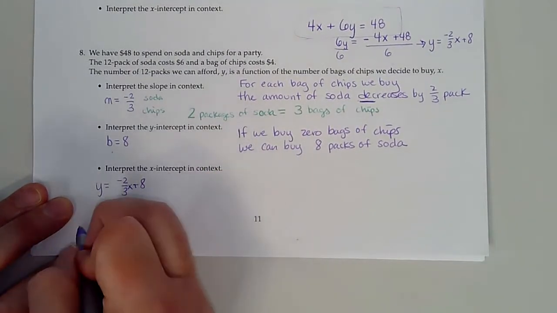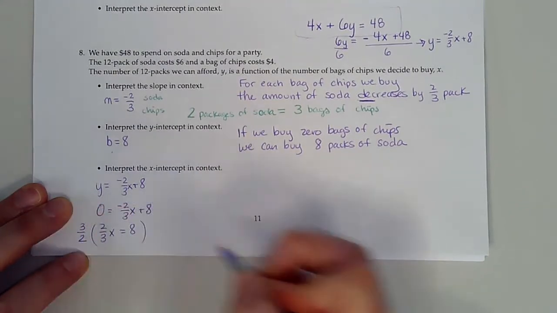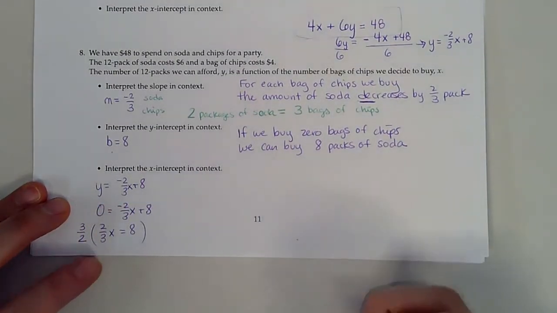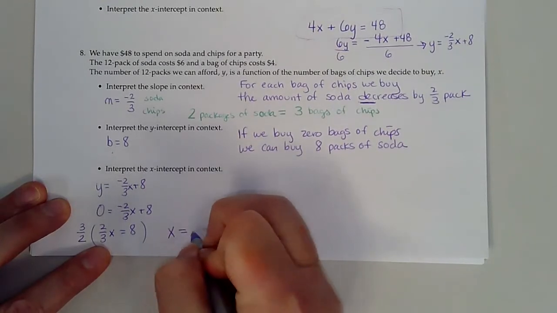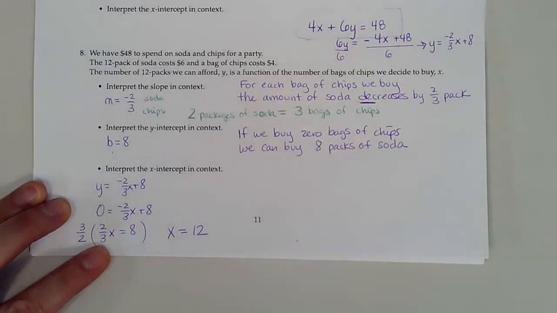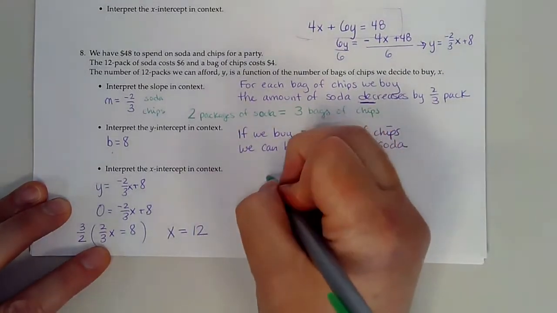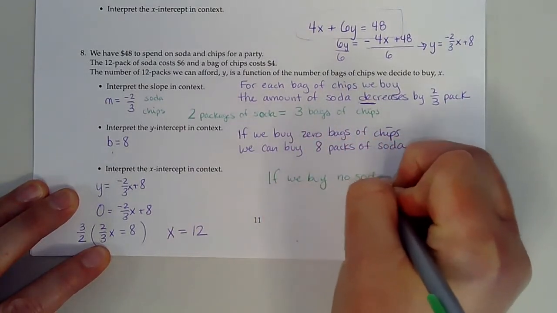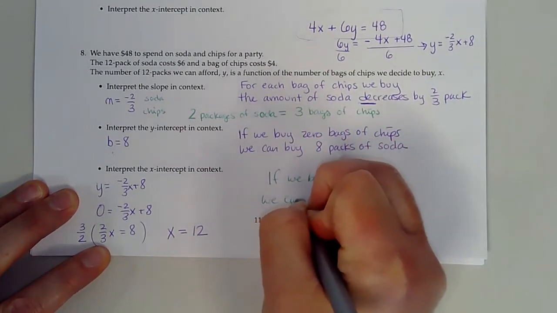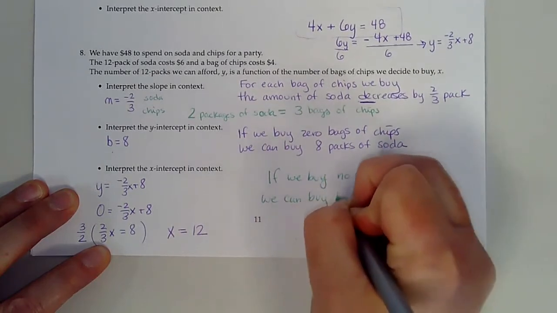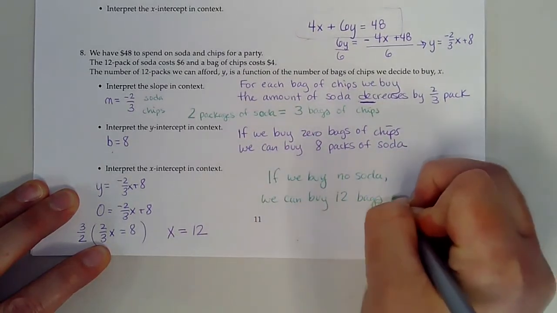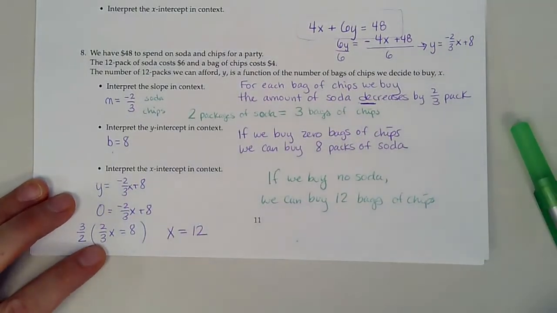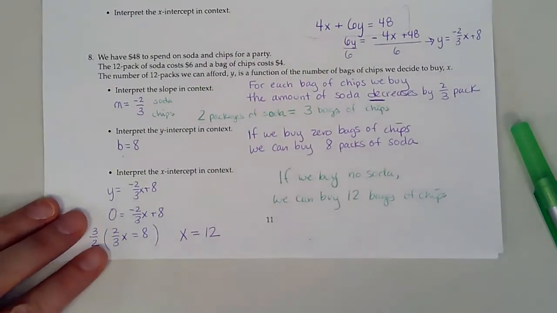So if I multiply both sides by 3/2, or you could divide by 2/3, it's the same idea, what I end up with is that x is equal to 12. Okay, so if we buy no soda, we can buy 12 bags of chips. All right, so hopefully you have something fairly similar to that in your interpretation.